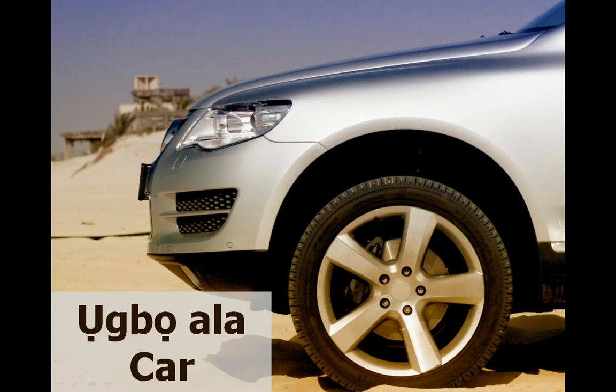Today's Igbo word is Ugbo. Ugbo means car. Learn how to say it by repeating after me.